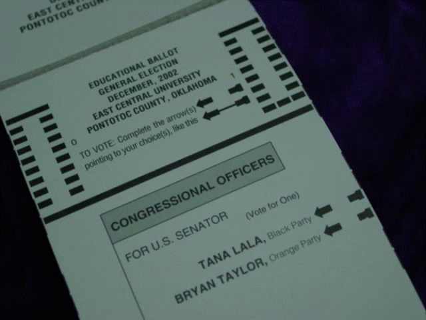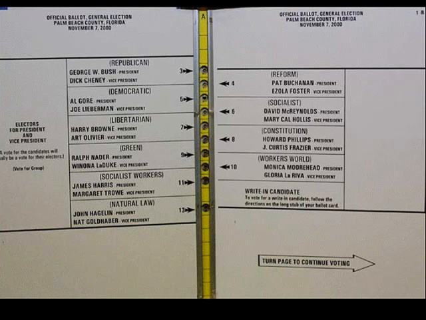This is an example of how the Oklahoma ballots work, where basically if you go to vote, all you have to do is complete the arrow. Bloop. Very simple, very easy. In other places, ballots are designed by each county, and they're different county to county.